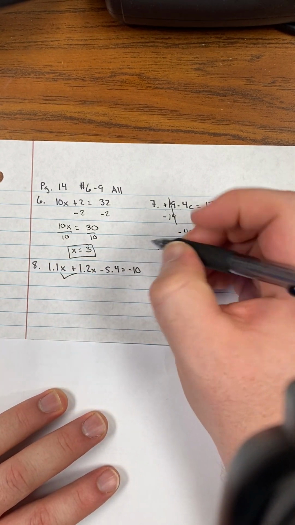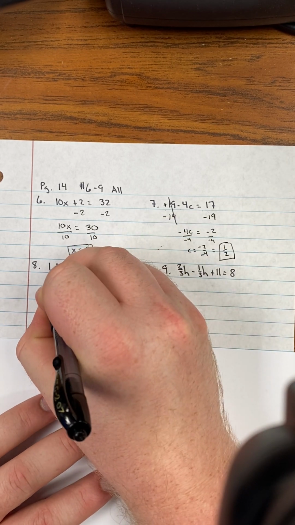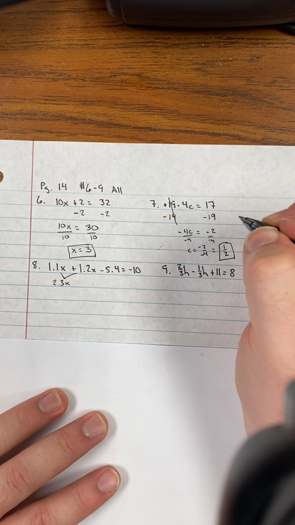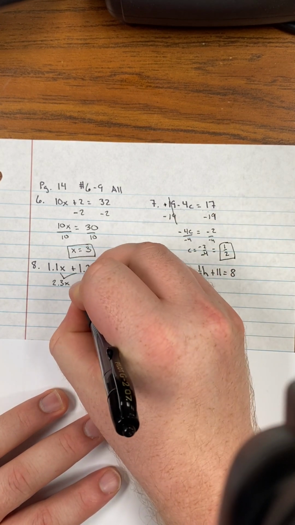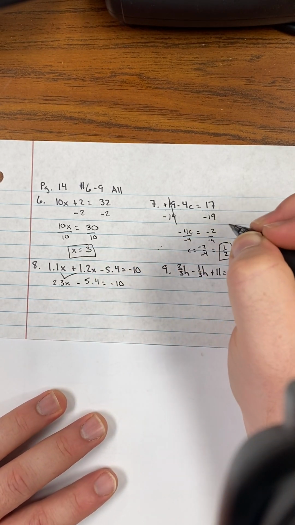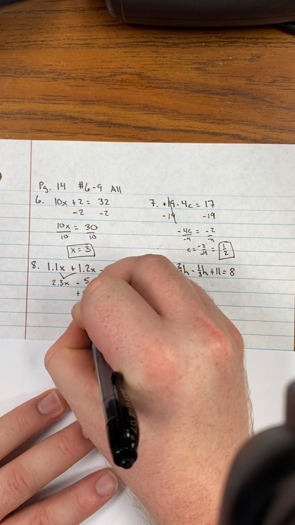So 1.2 plus 1.1 plus 1.2 is actually 2.3x minus 5.4 equals negative 10. Okay, now I can start solving. So I'm going to do order of operations backwards.